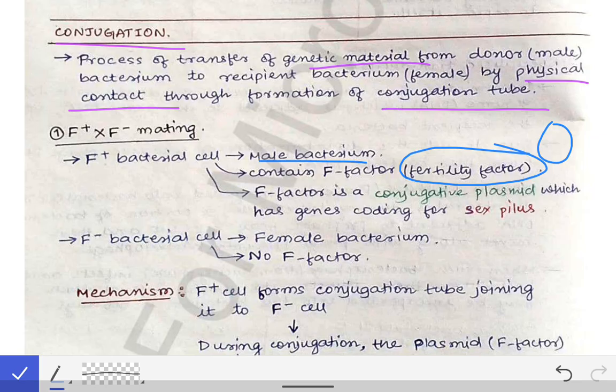So this F factor codes for a pilus on the surface of the bacterial cell, called the sex pilus, which helps in the formation of the conjugation tube. That's why bacteria containing this F factor are called F plus bacterial cells, and otherwise called male bacteria, because they have the sex pilus.